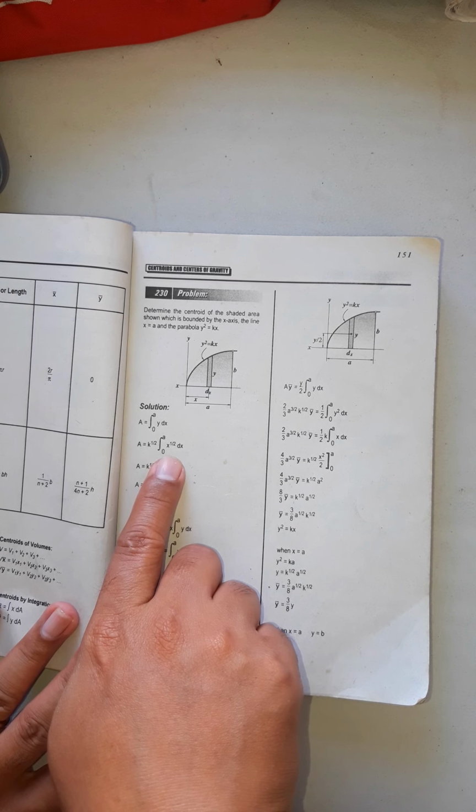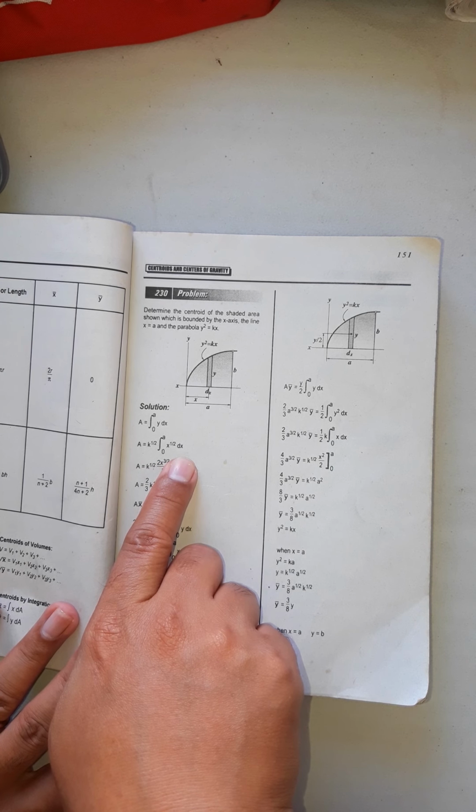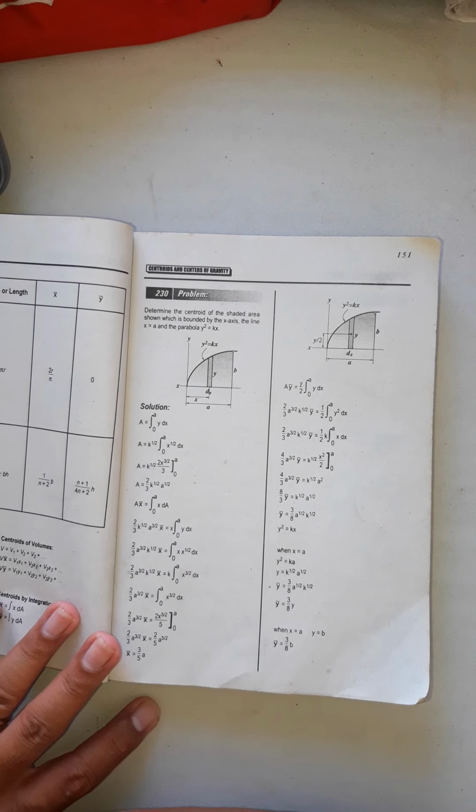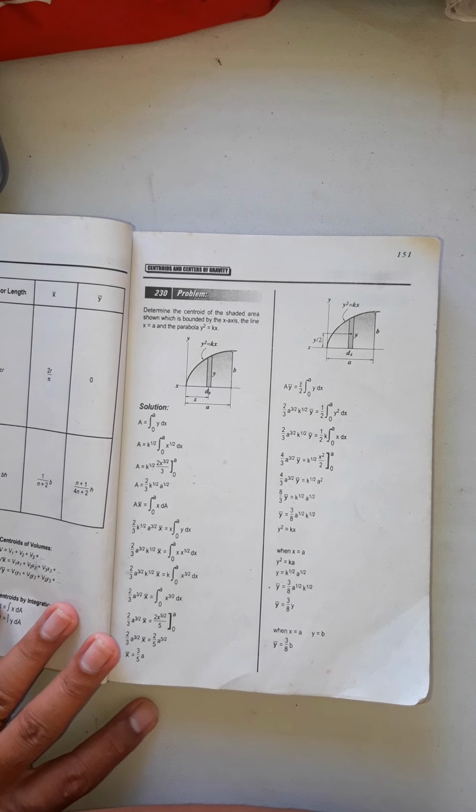So what we integrate is only x to the 1 half dx. You are already aware of integration. Next, we integrate x to the 1 half dx, so the answer is 2/3 of x to the 3 halves.